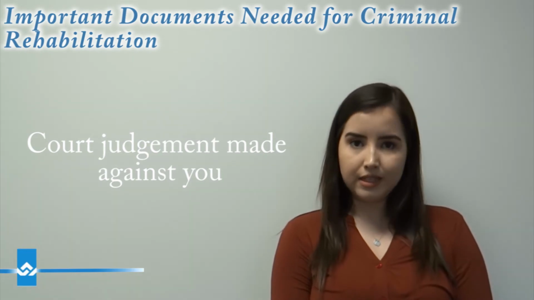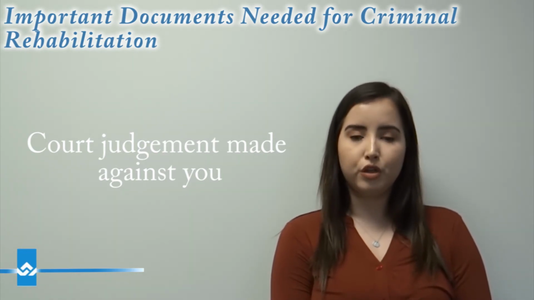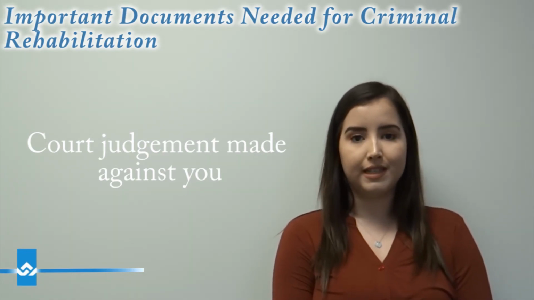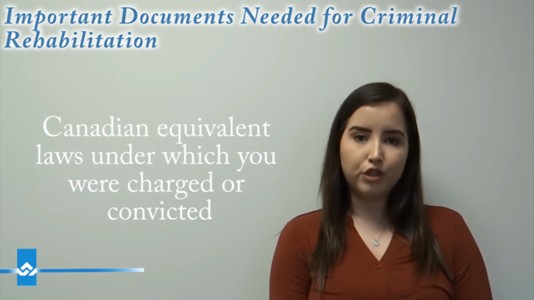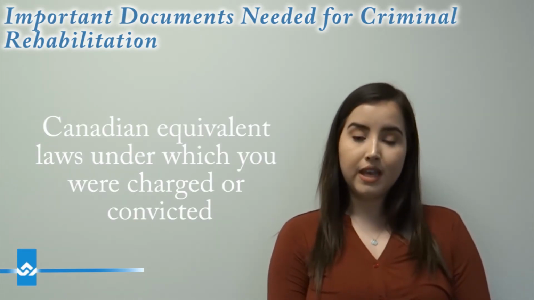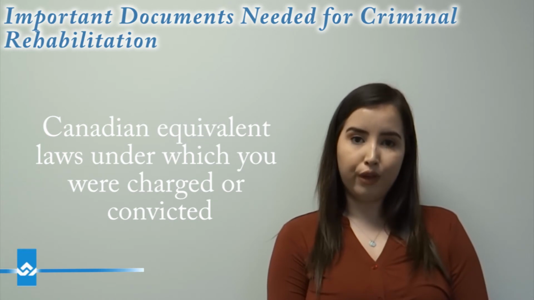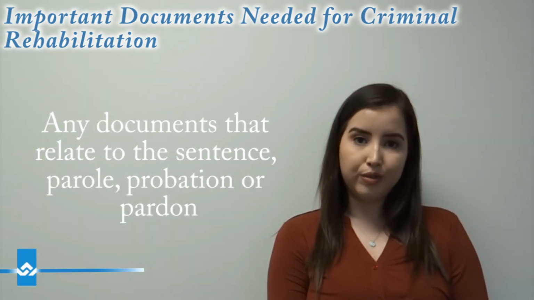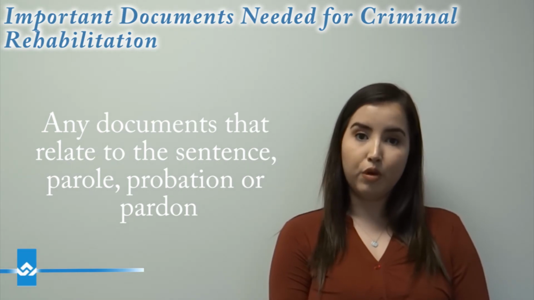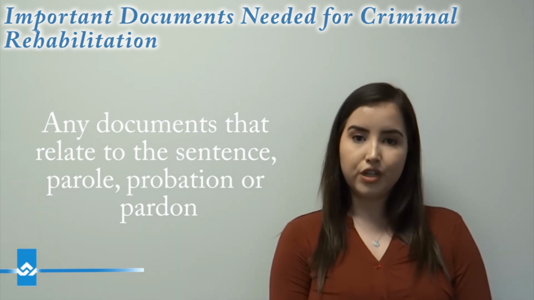the sentence. This can include a copy of the statute under which the criminal offences were convicted, and the Canadian equivalent laws under which you were charged or convicted. This can include a criminal conviction certificate or the official proof of the sentence. Any documents that relate to the sentence, parole, probation, or the pardon. These documents will include court records, judge comments, probation or parole records, certificate of rehabilitation, and more.